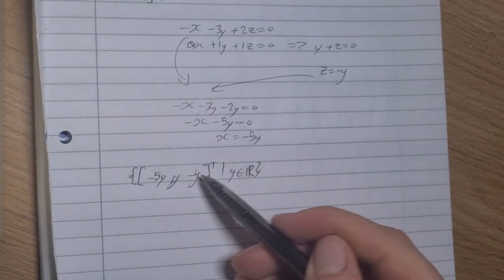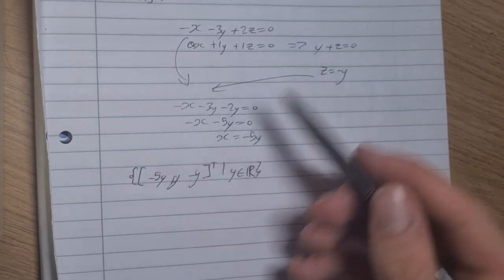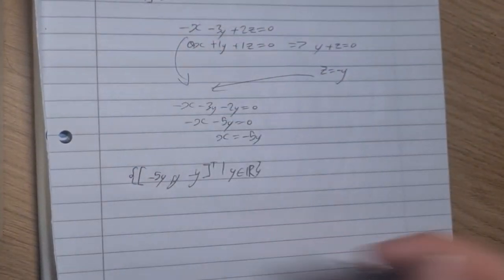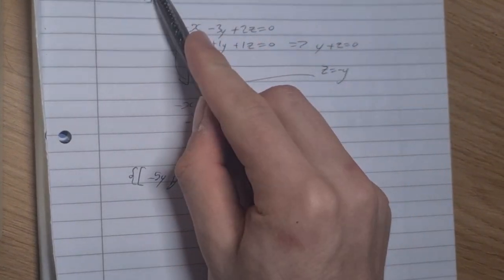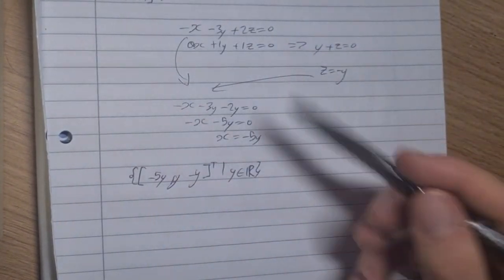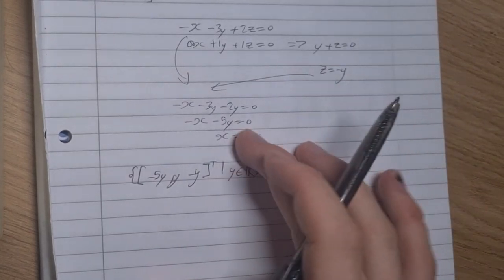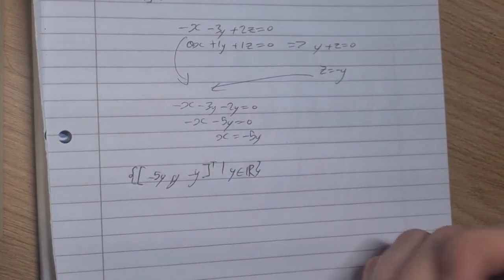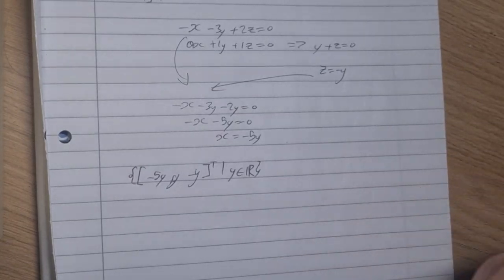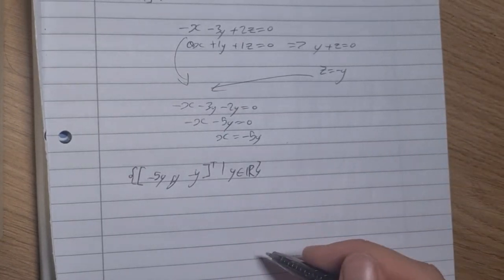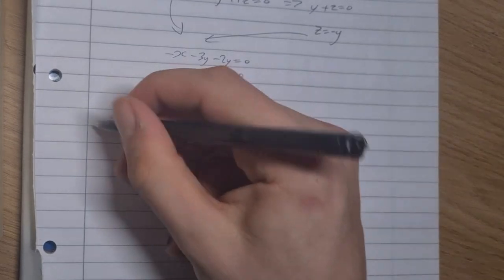So this is a set of vectors which is orthogonal to both of these given vectors here. But the question is asking for us to find all the unit vectors. So we need to find the norm of this set of vectors, in order to then find a value for y for which the norm is equal to 1. So this is the first part done.